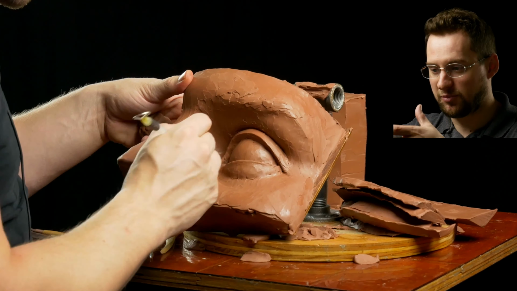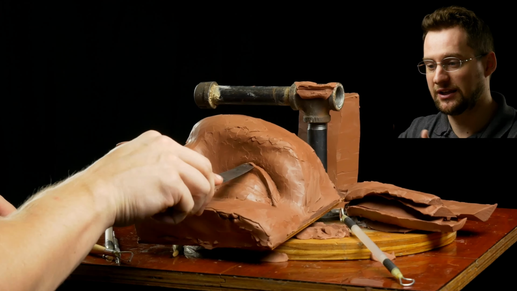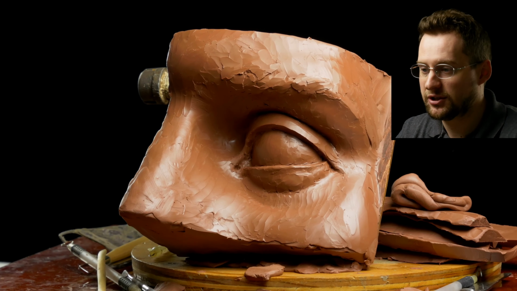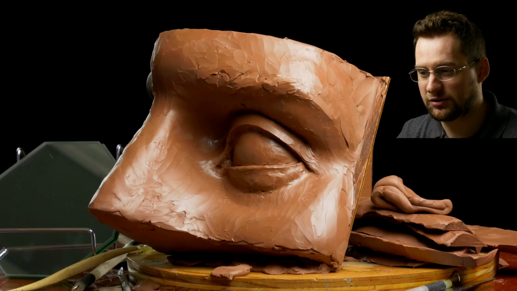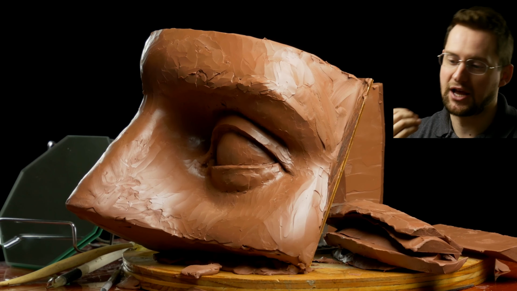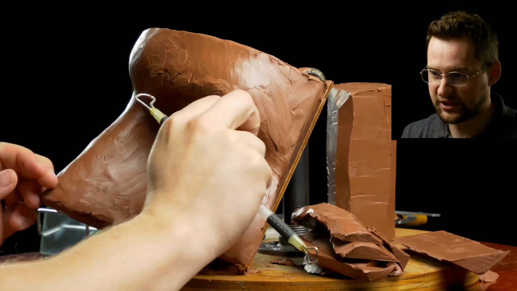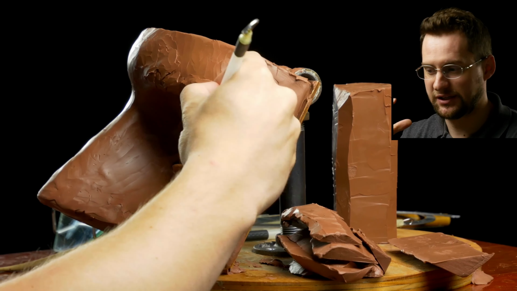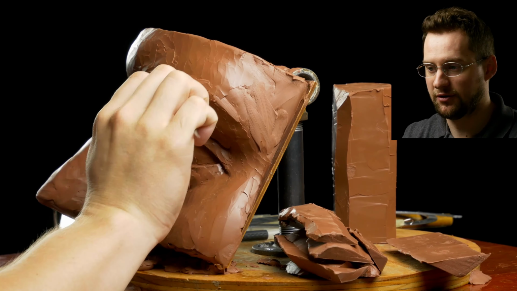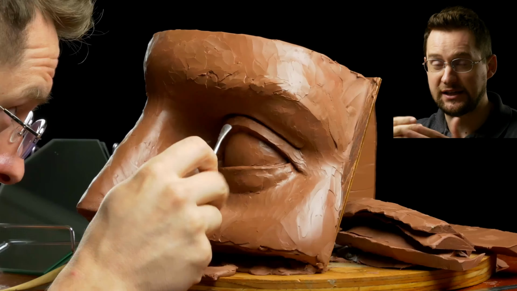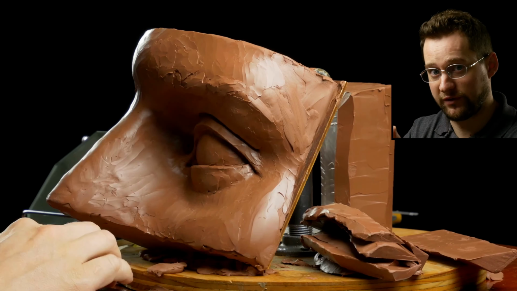So you can see I've put the sculpture down on the side just to look at it from different angles. I'm trying to constantly move the sculpture around to study it from different angles and get an idea of what the eye looks like from below, from above, from the side view, because from every different angle, there's more information that's difficult to read unless you're actually observing that angle.